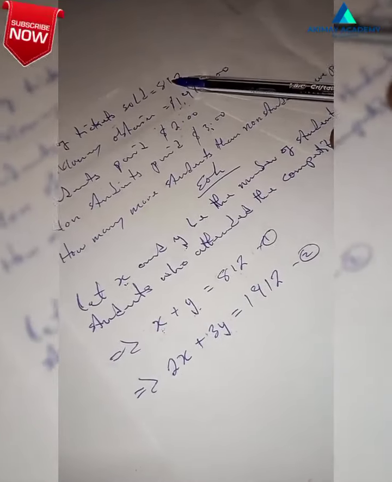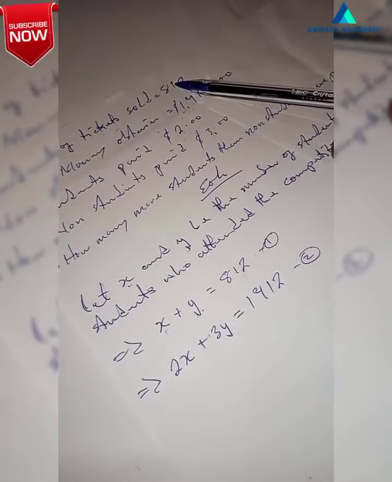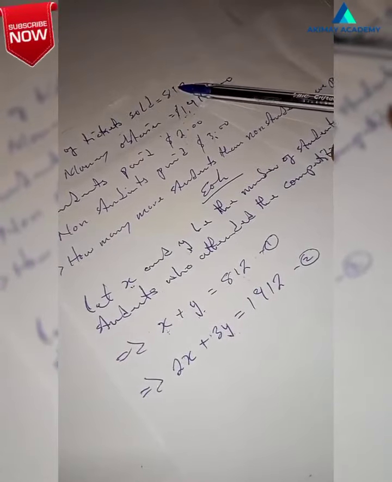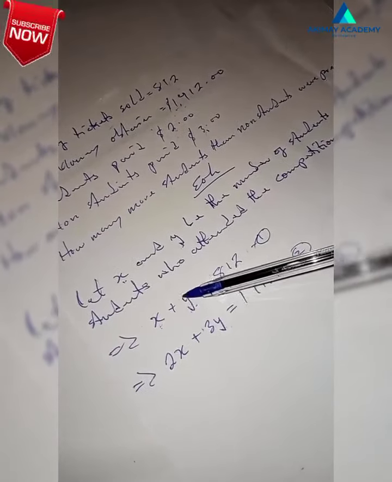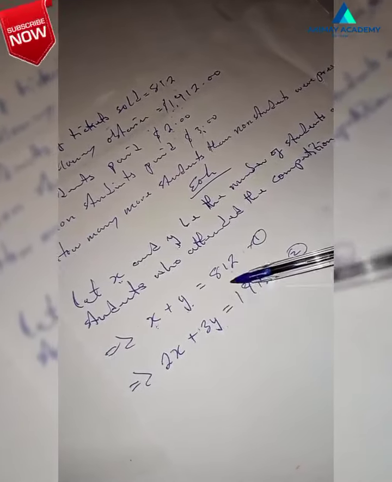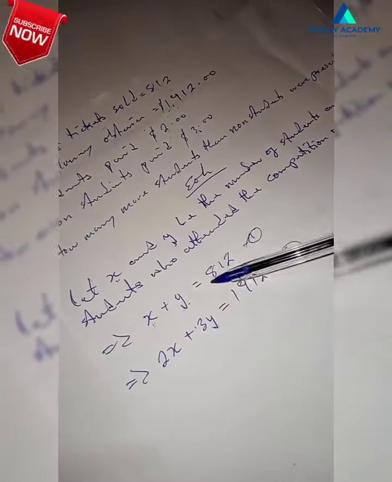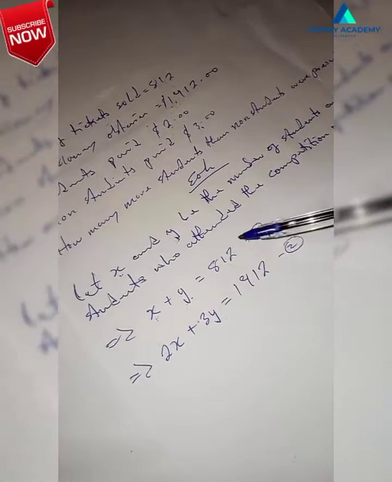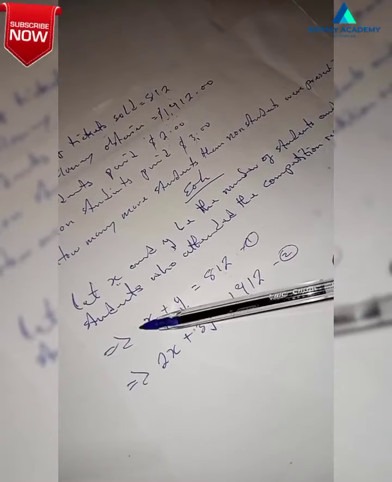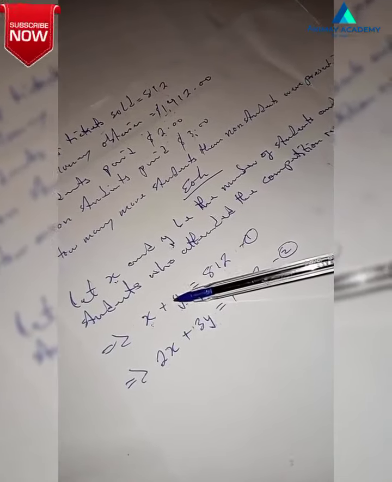it should be equal to the number of tickets which were sold, because the tickets were sold to the students and the non-students. So if you put the number of students and the non-students together, we should get the total number of tickets that was sold.